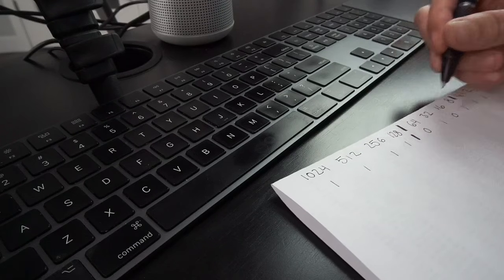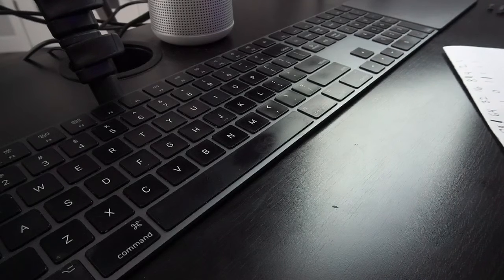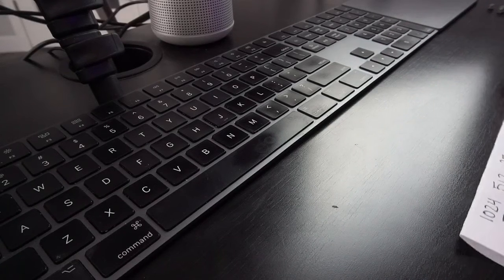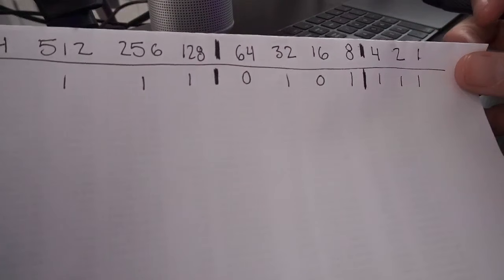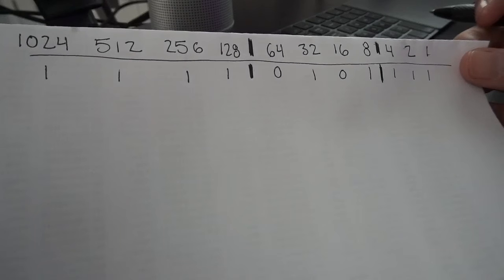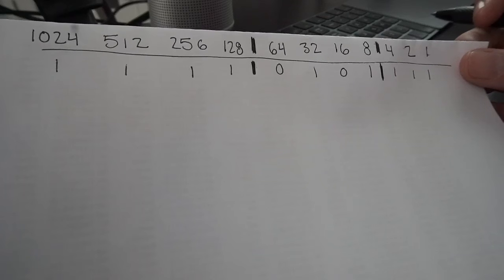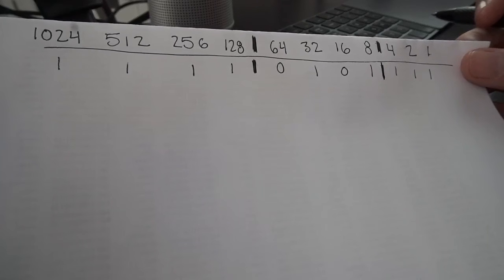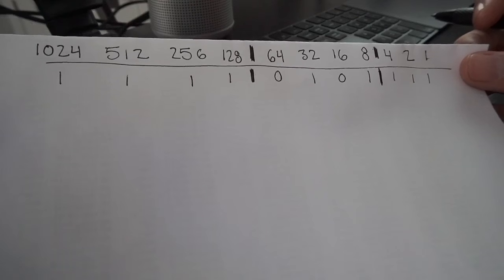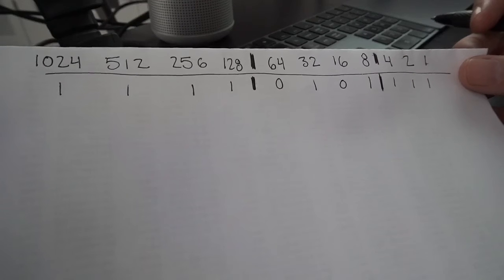Okay, I'll put the little separator there so it's easier to see, and maybe I'll do a little line so it's easier to visualize. Okay, so basically there's ones and zeros underneath all of these actual larger digits. The way it's going to work is anywhere there is a 1, you're going to add that digit together.